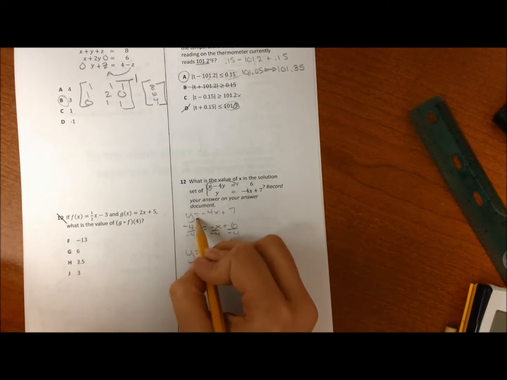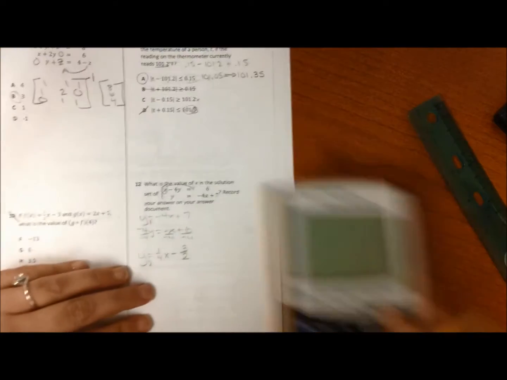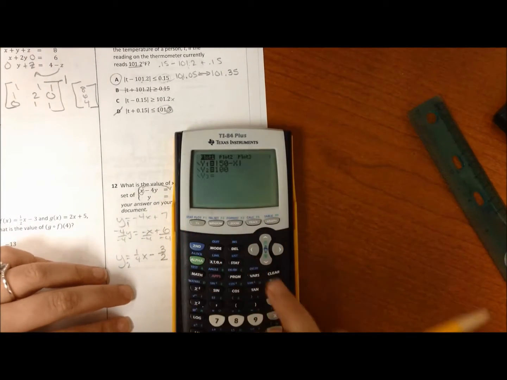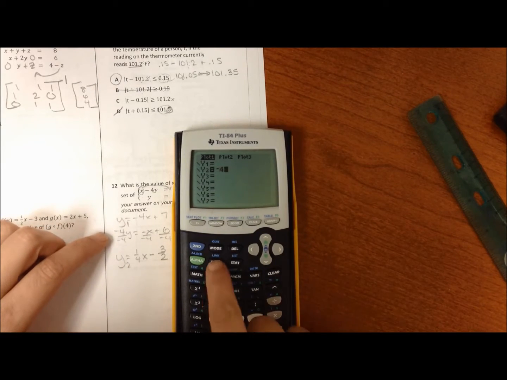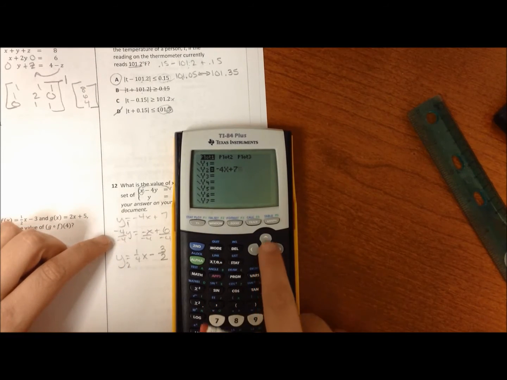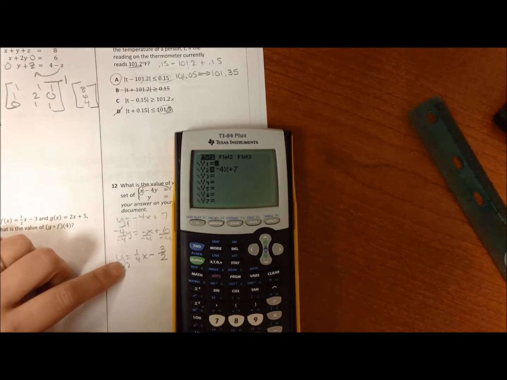So now I get to graph. I'm going to graph this one on y1, this one on y2. Y equal, clear these out, negative 4x plus 7 in the first one. Or, sorry, I did the second one. 1/4x minus 3/2. Alright, now I already know my calculator's kind of messed up because I've been playing with my calculator. So I'm going to go to Zoom Standard to get it back.